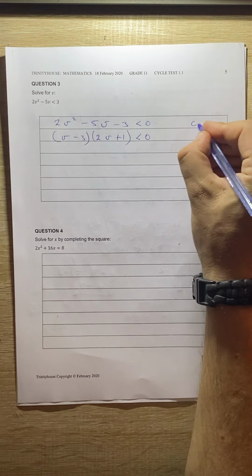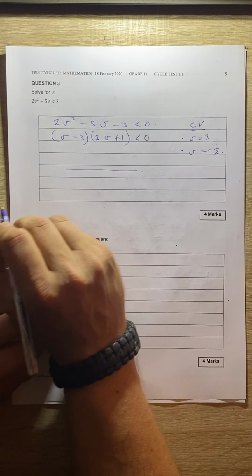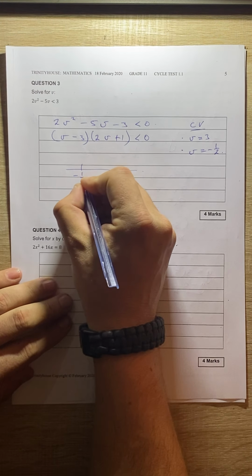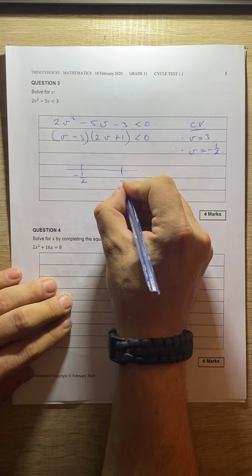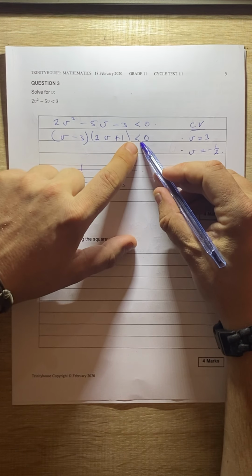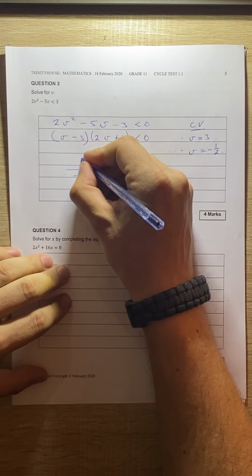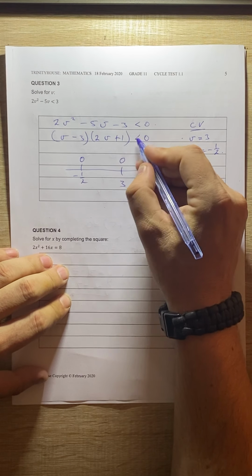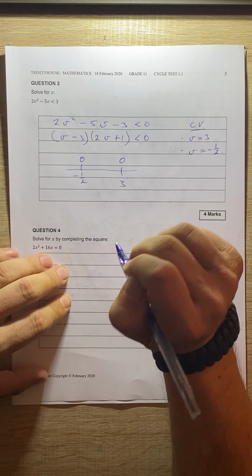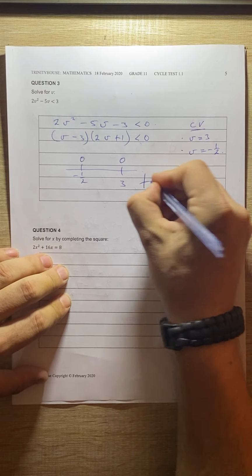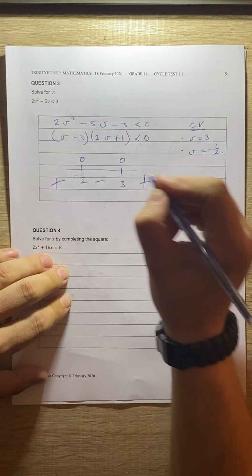So our one critical value is v is equal to 3. And our other critical value is v is equal to minus a half. Okay, so we draw that up on a number line. So we've got minus a half, and we've got 3. Now remember that this sign means that you've got open dots. If it was an equals there as well, it would be closed dots. Then we go plus, minus, plus.